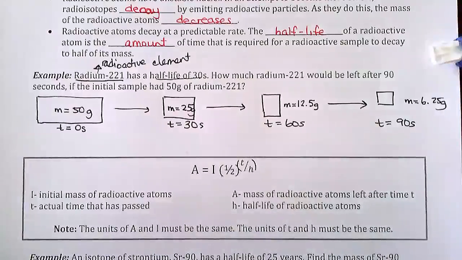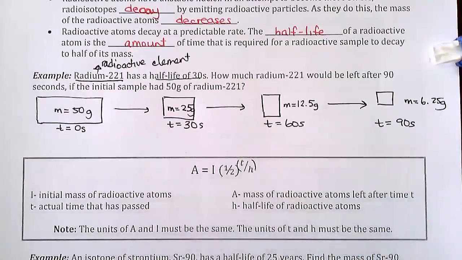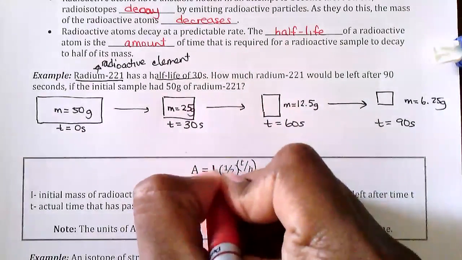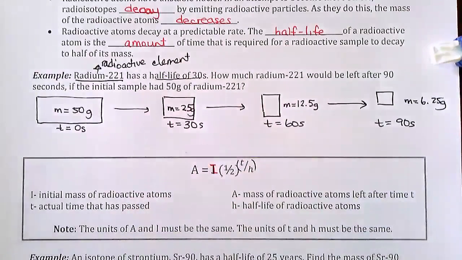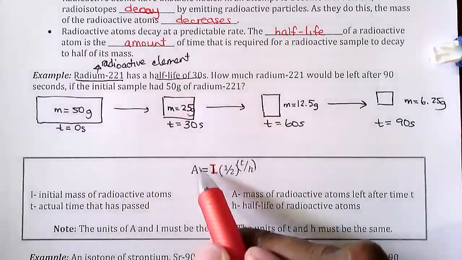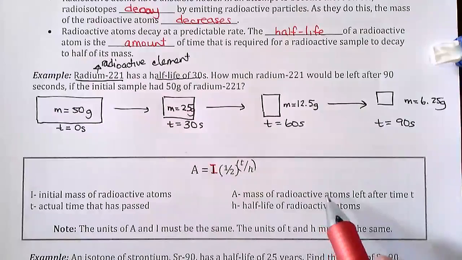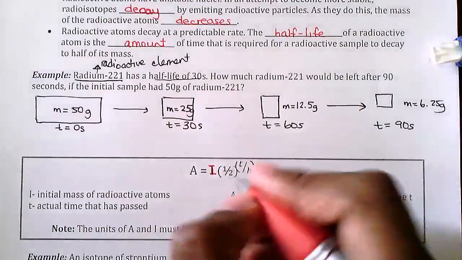With this formula come 4 different variables that you need to know. I is the initial mass. What is the mass of the radioactive atoms that you started off with? The A here is the mass of the radioactive atoms left after time t.